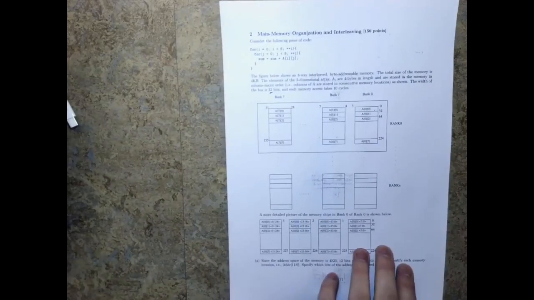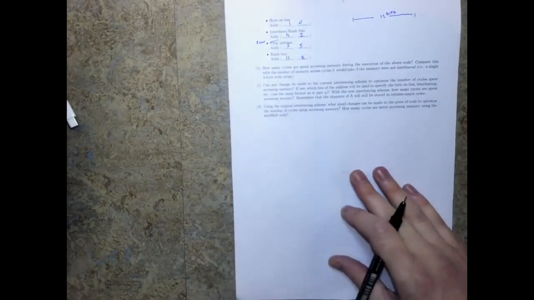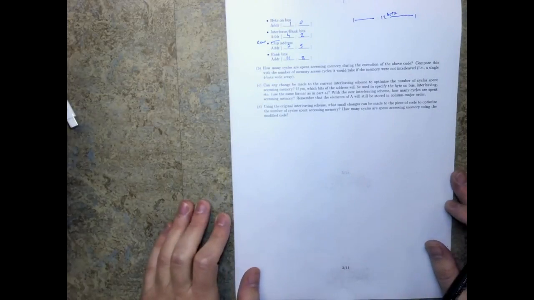Okay, the next question, it's on this side. How many cycles are spent accessing memory during the execution of the above code, compared with the number of memory accesses it could take if the memory were not interleaved, a single 4-byte wide array? So this means if you have just a single bank and you don't have ranks, I suppose. But ranks are not used anyway.